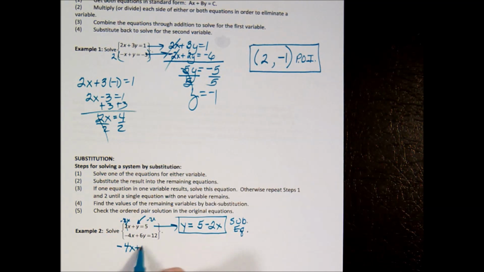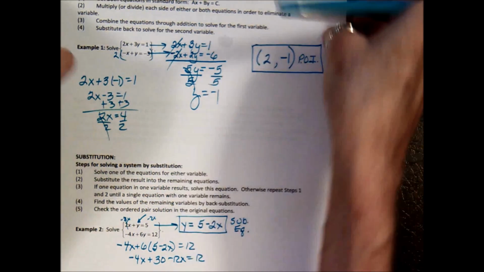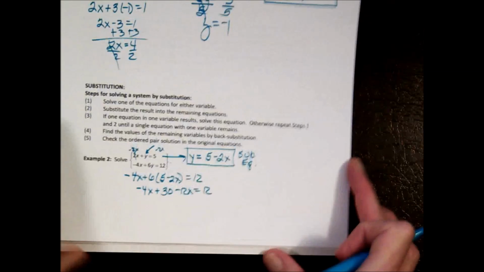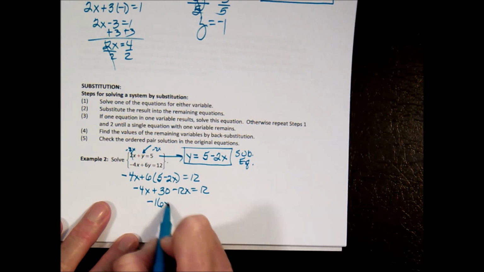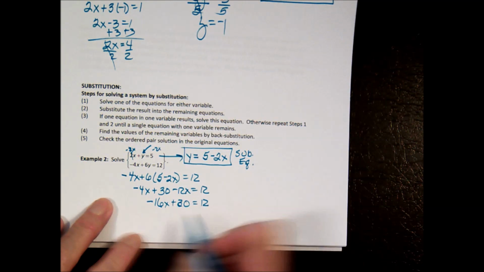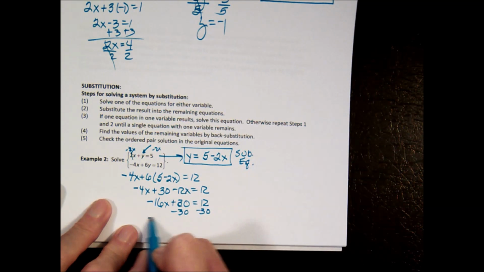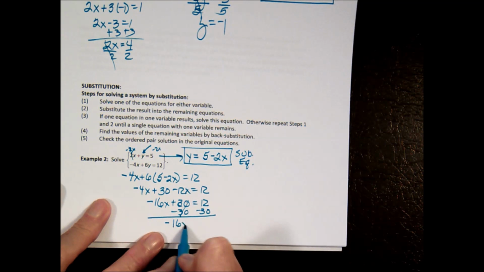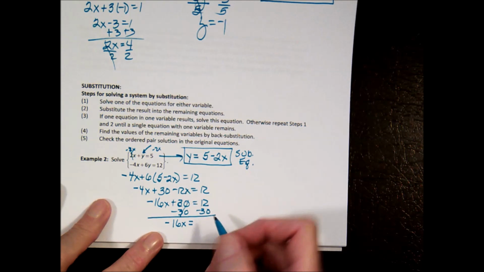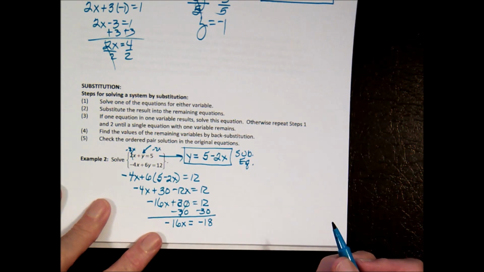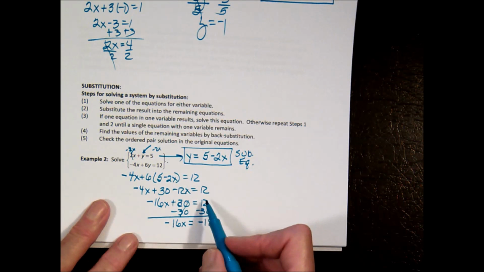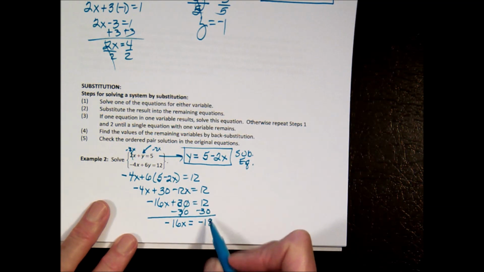So negative 4x plus 6, take out the y, put in the substitution: 5 minus 2x, equals 12. Negative 4x, I'll distribute, plus 30 minus 12x equals 12. Combine like terms. Let's move this up so that you can see. Negative 16x plus 30 equals 12. I'm going to subtract 30 from both sides, and I get negative 16x equals negative 18. Negative 30 and a positive 12 is a negative 18. I've got 18 more negatives.